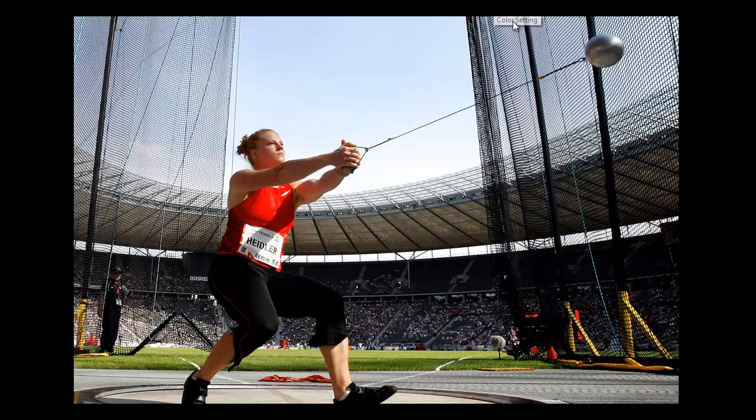The second one is the speed of release. Now this hammer thrower here, what she will do is she will spin around in the circle, and she'll try to create as much speed as she can. As she spins, obviously the hammer will spin with her. Okay, and by doing that, she will create as much speed as she can, and she'll be able to put as much force into it as she can.